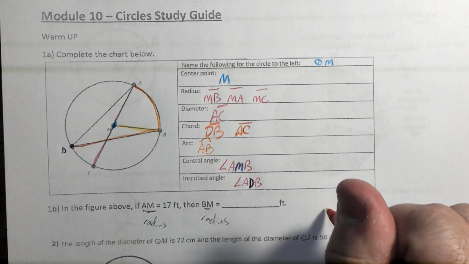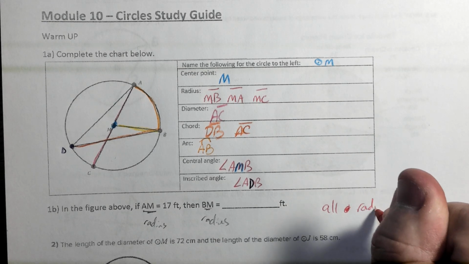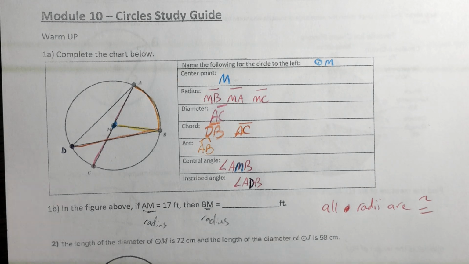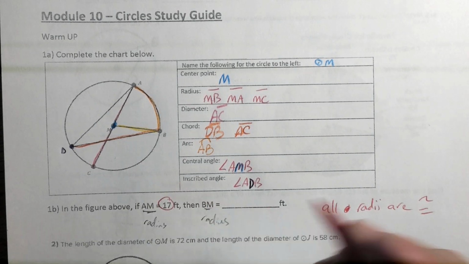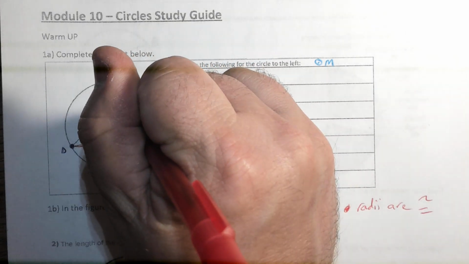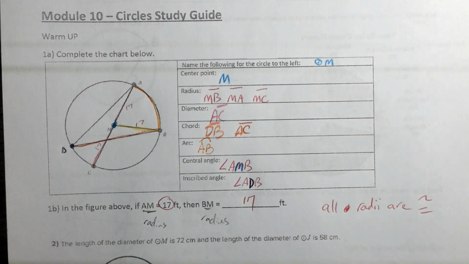We know that all radii are congruent. So if this is 17, then this is 17. This would be 17, this would be 17, and of course both sides of the diameter, because the radius is half the diameter.